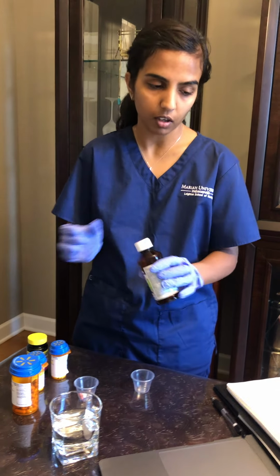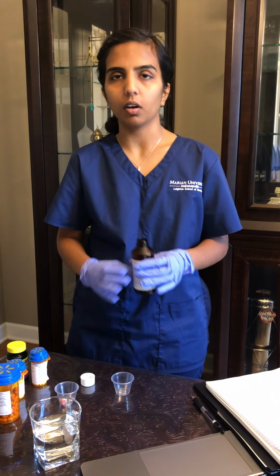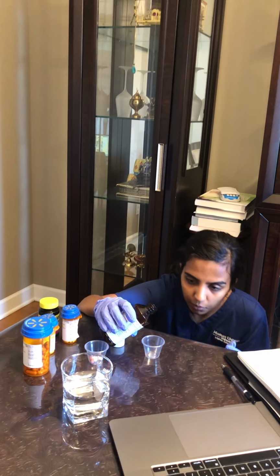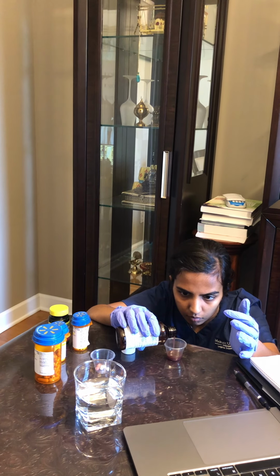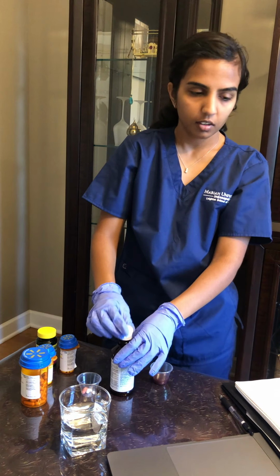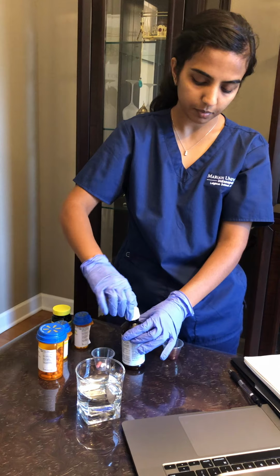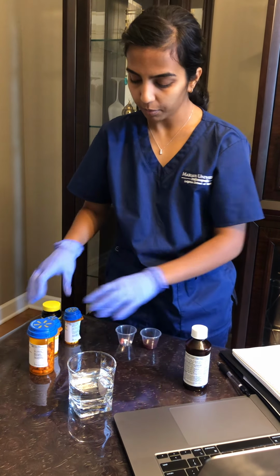And then we've got our cough syrup, and we're going to take out 10 mLs of this. All right, we've got our medication here.